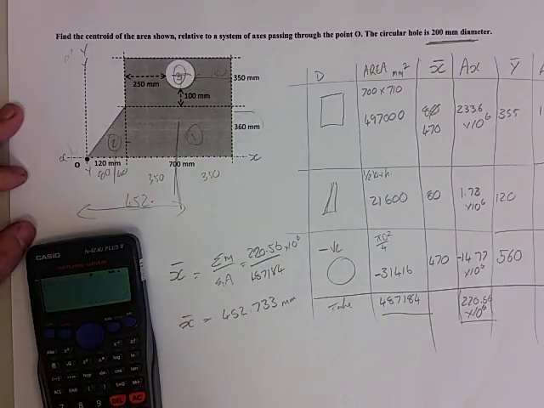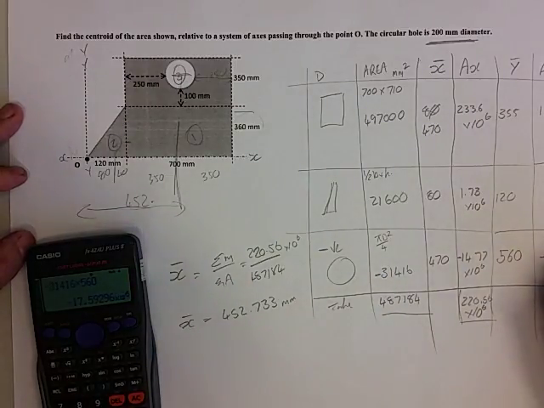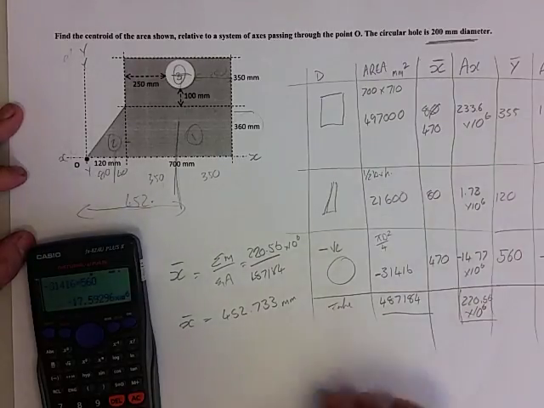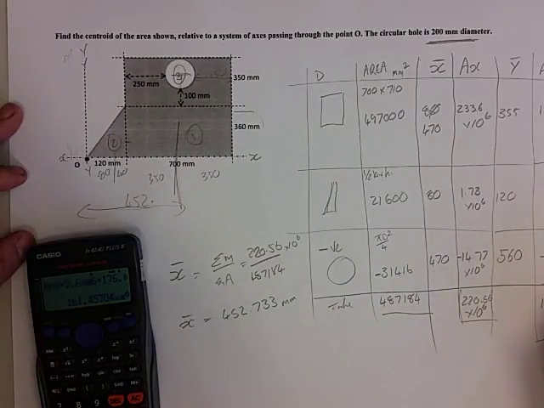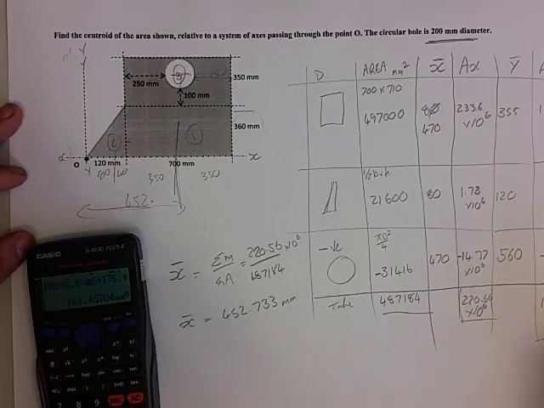Now we'll move on to the circle, which we'll make a minus: -31,416 times 560 equals, hit the engineering button, and I get -17.6 times 10 to the 6. So now we can total that up: plus 2.6 exponential 6 plus 176.45 exponential 6, and we end up with, hit the engineering button, 161.46 times 10 to the 6.